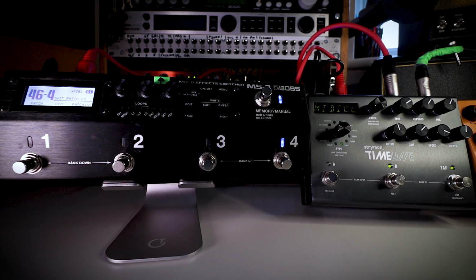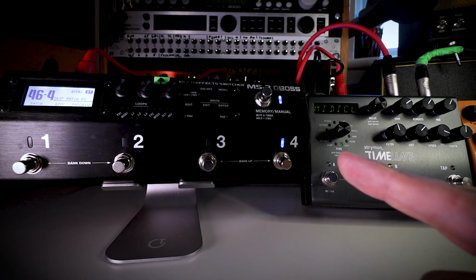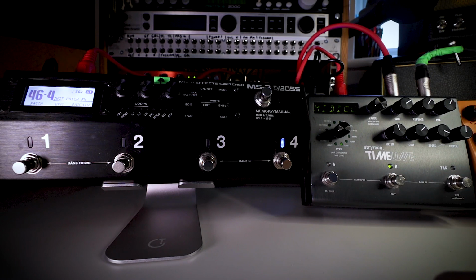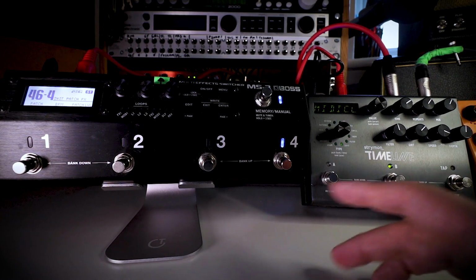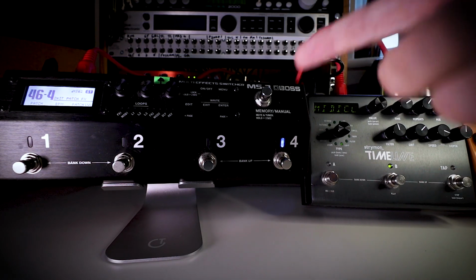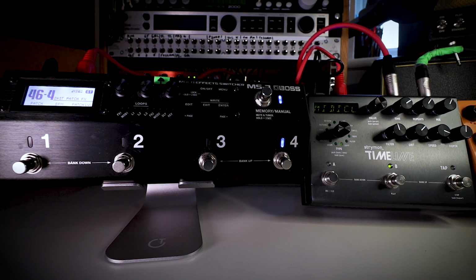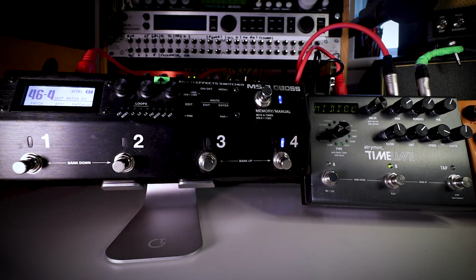Thanks to your previous comments on my other videos that I have been doing about controlling the Strymon Timeline from the Boss MS3. Now I had a really good question and it was asking, how do you actually turn the looper function on the Strymon Timeline on and off just using the Boss MS3? And what is the answer? Of course you can, and I'm going to show you exactly how you do it.